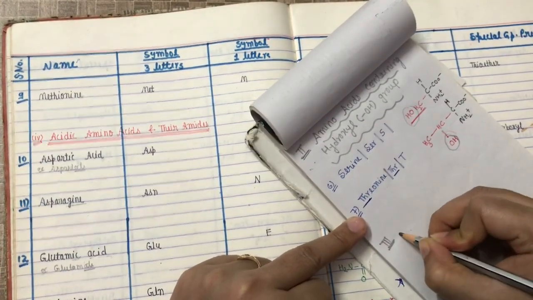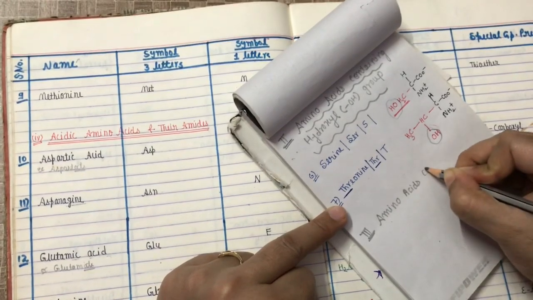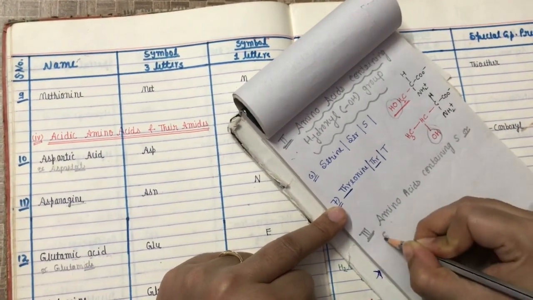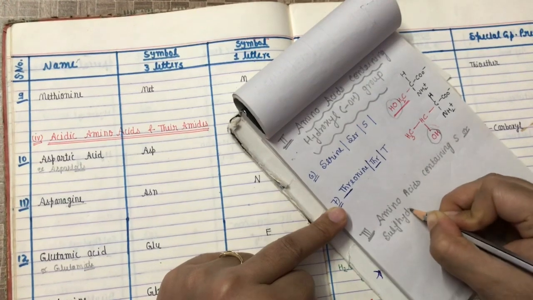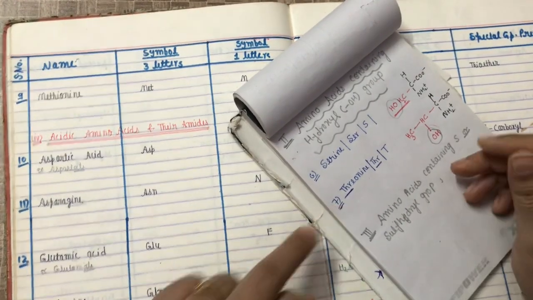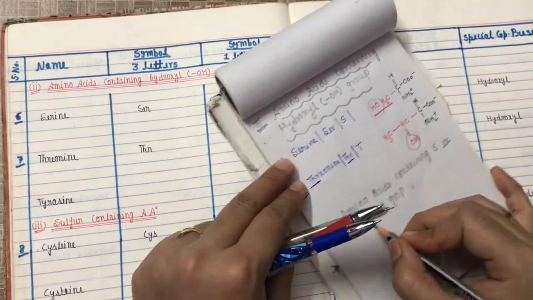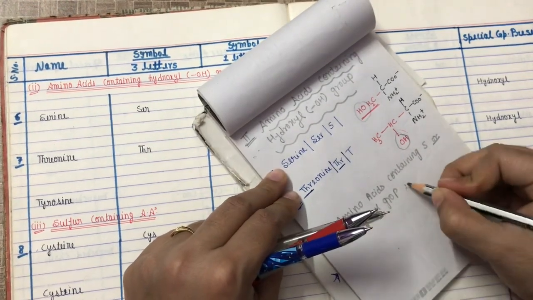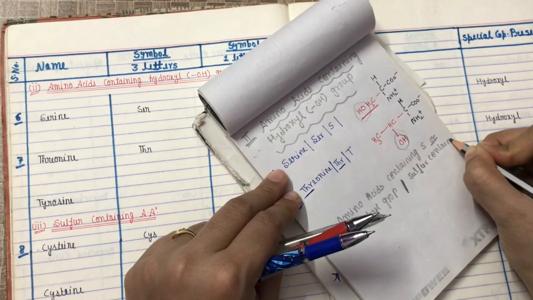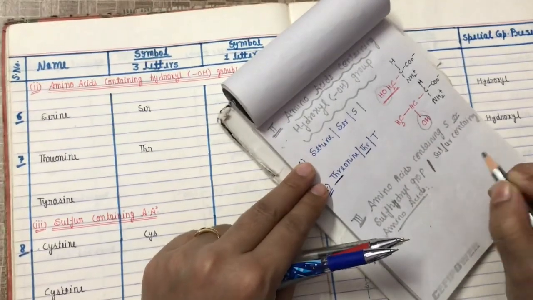The third major group is amino acids containing sulfur or sulfhydryl group in their side chain, or we can say the sulfur containing amino acids.